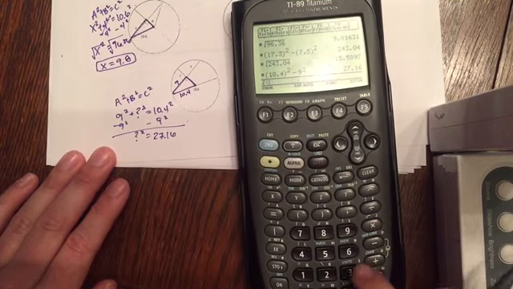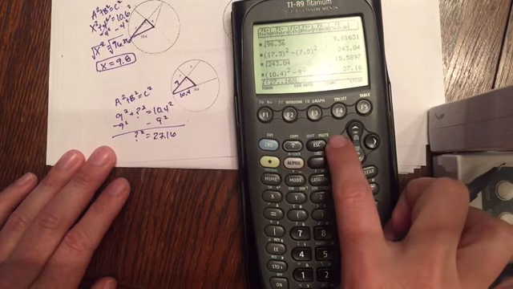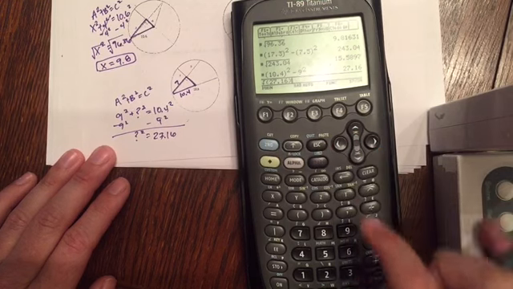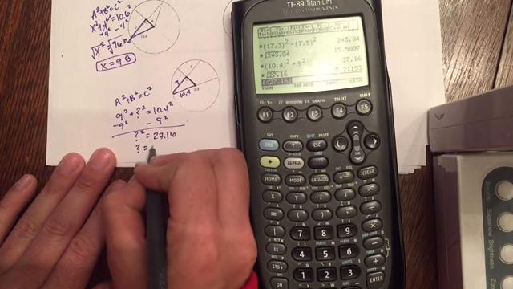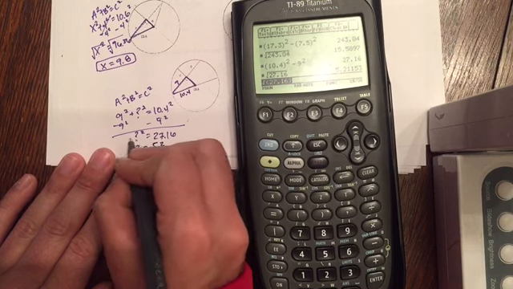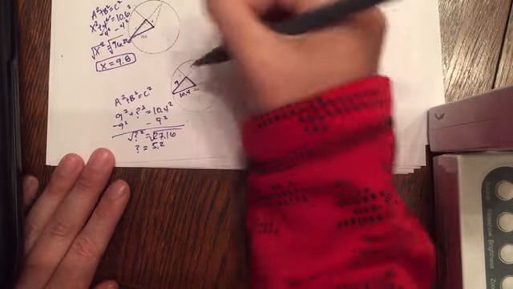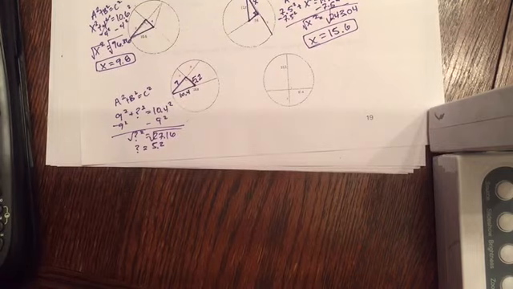I square root the 27.16, and get that that missing piece was 5.2. So I know that this is 5.2 on that missing side.